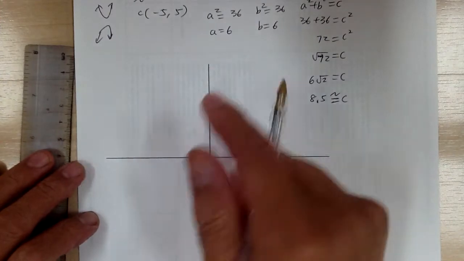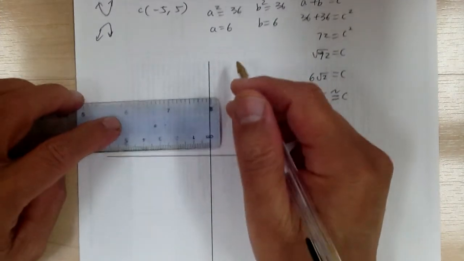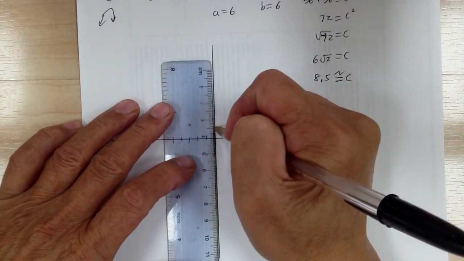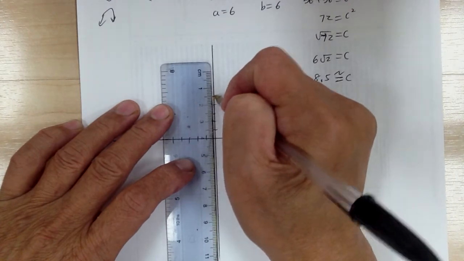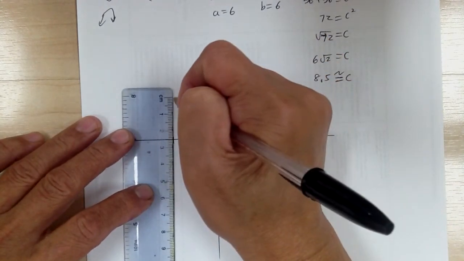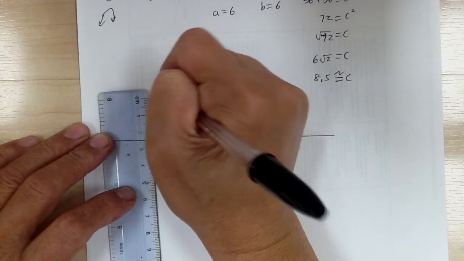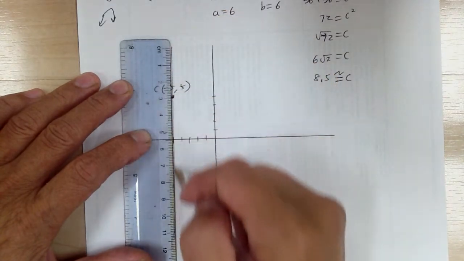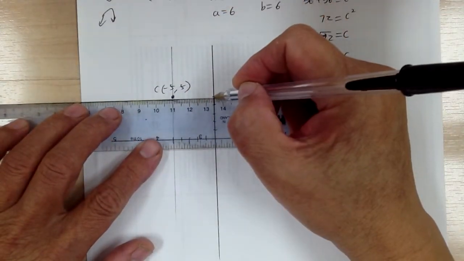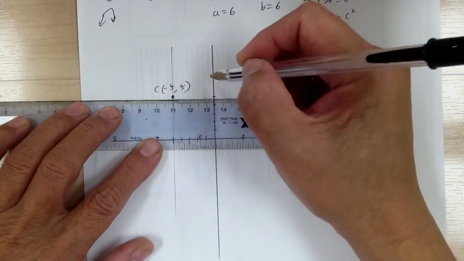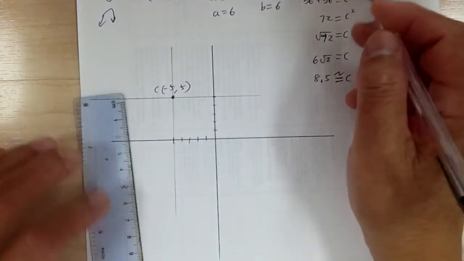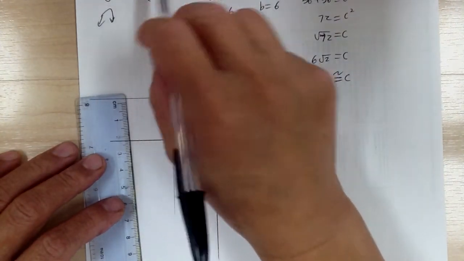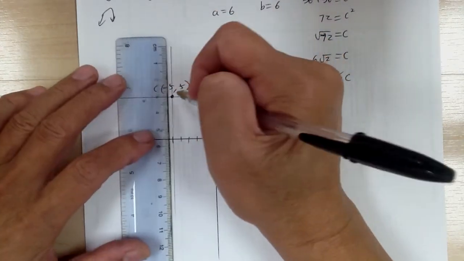Okay, so the center is at negative 5, 5. Okay, and I'm going to make light lines as reference lines, easier for me to get the next information. So I have to go up in the y direction 6 to get my box. I have to go up 6 and go down 6.